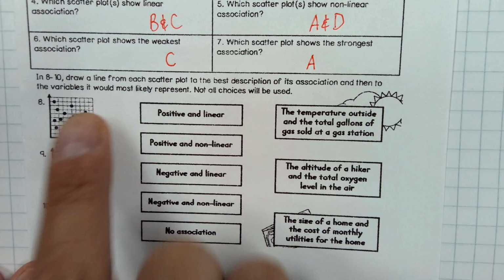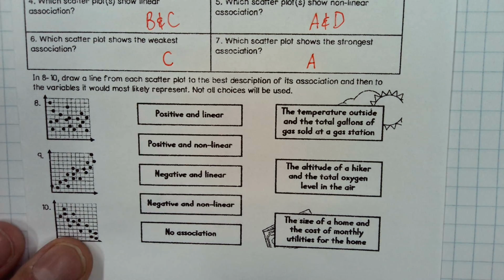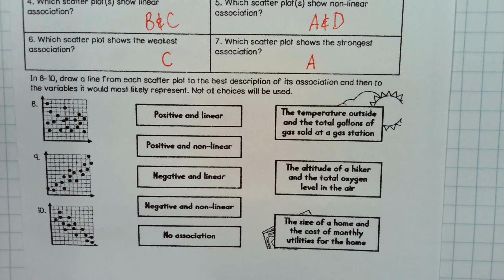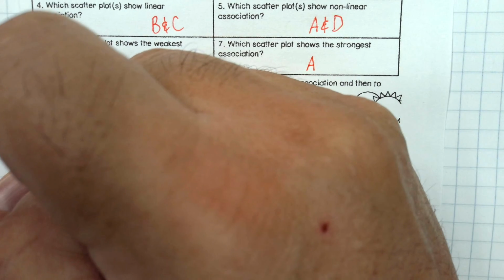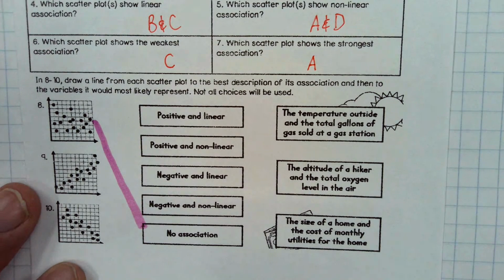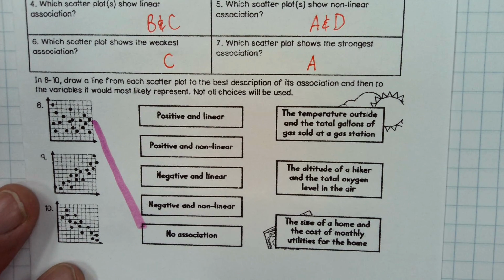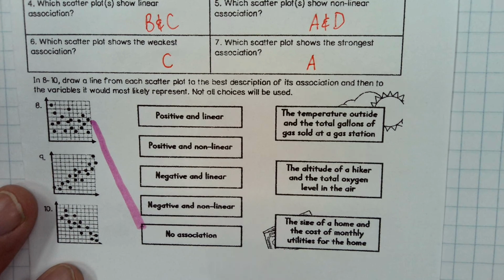Number 8. Which one would you say that is? Yeah, that's a no. It's kind of just spread out. There's no obvious connection. So let's draw a line this way, connecting those. So that's a no association.